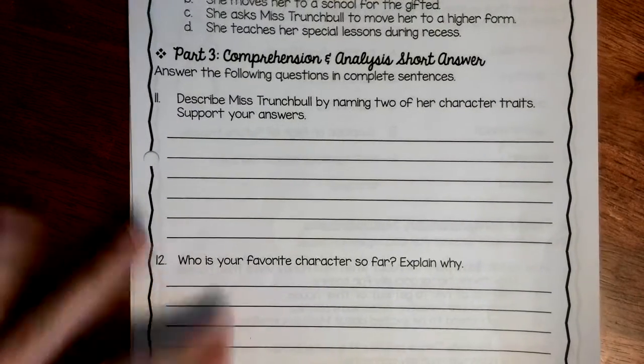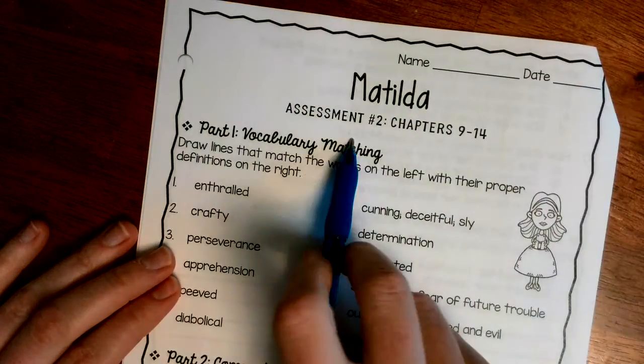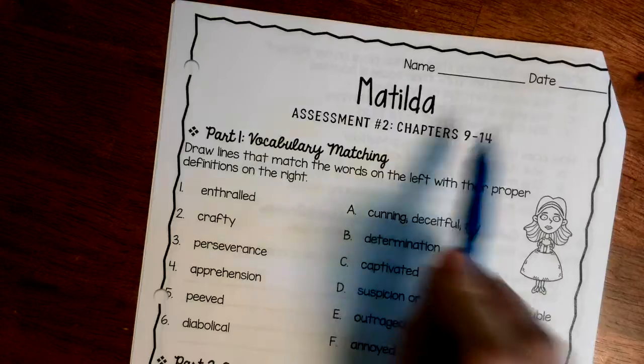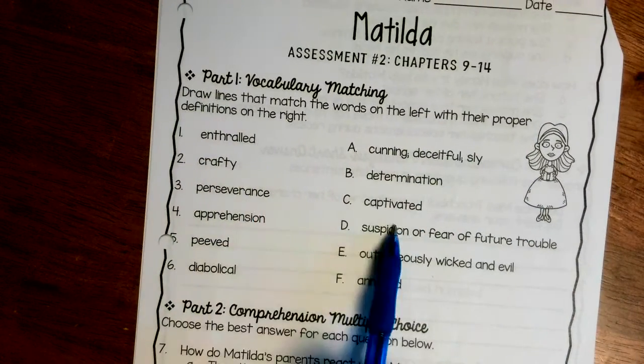2 sentences. My favorite character is blank. I like them because. Then flip the page. We're on assessment number 2. This is for chapters 9 through 14. This is optional. We're not going to be doing it together right now because I'm not going to make you do it, so I don't want to read it.